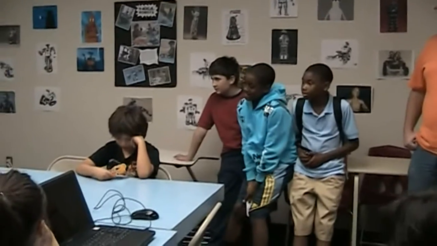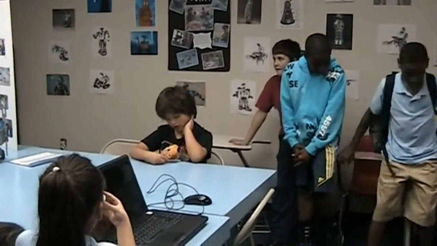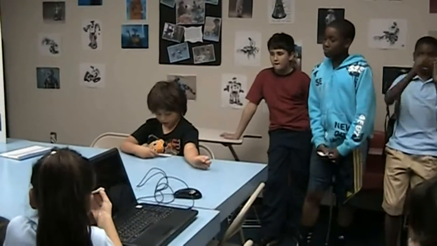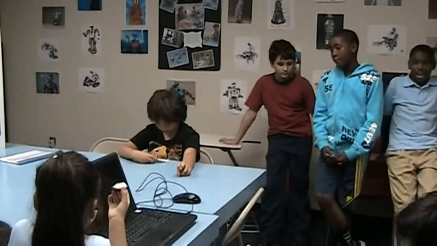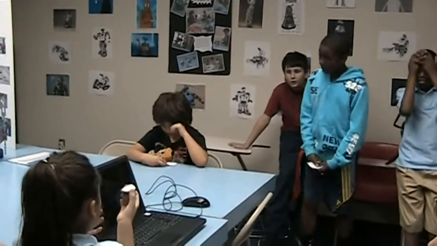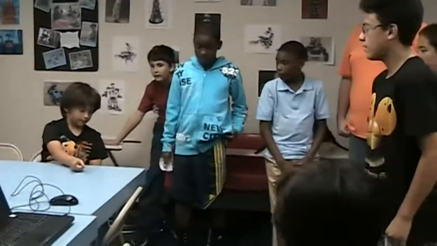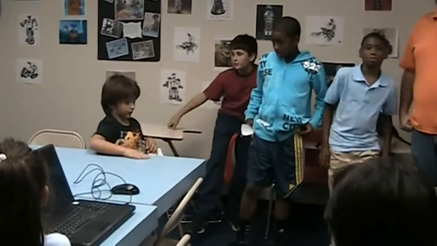Programming the robot, we had to hook it up to the computer and program it to go straight, left, right, or go backwards. We made changes by testing it and trying to get it to go to the top end.